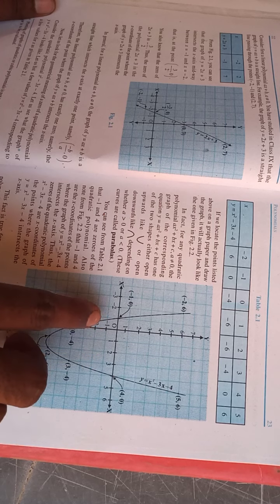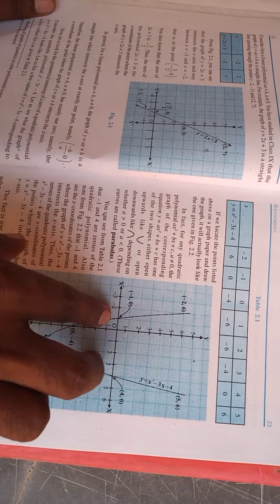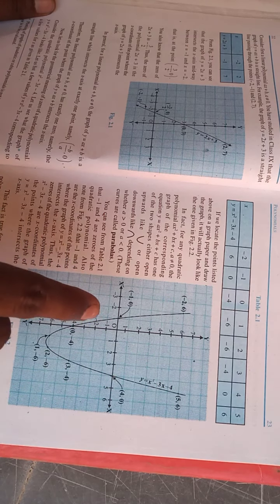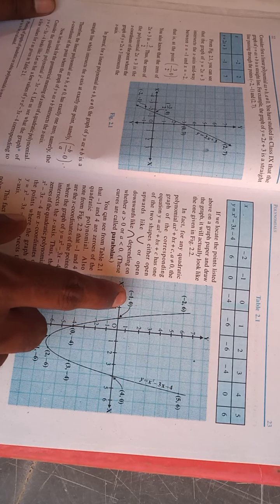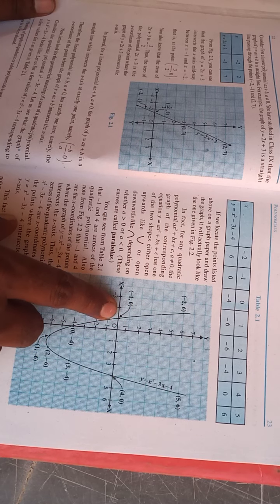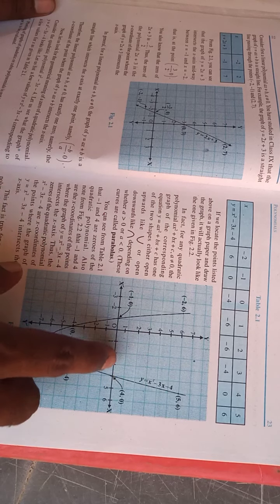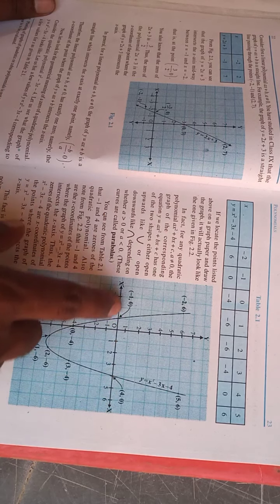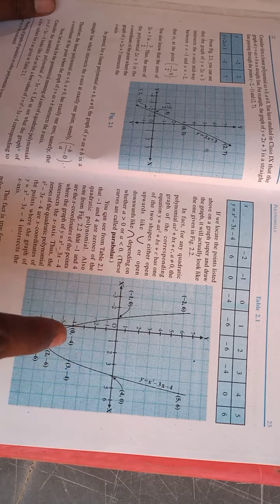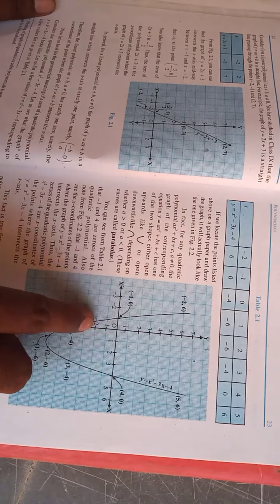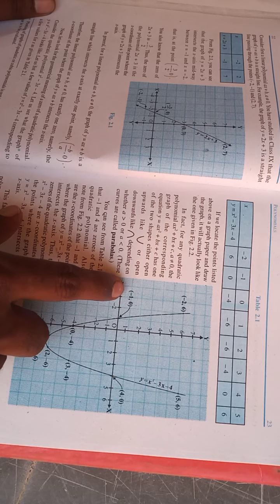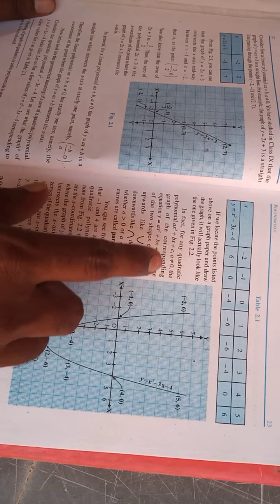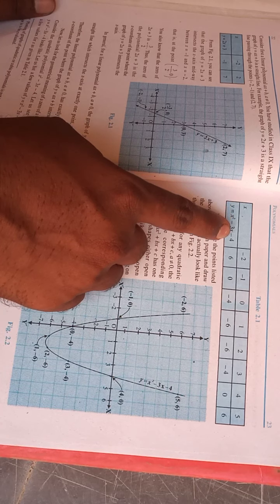That curve is cutting the x-axis at this point and then this point. When the curve cuts the x-axis, that intersecting point itself is considered a zero of this polynomial. This is the x dash axis and this one is the x axis. Totally it is called the x axis. This curve is intersecting at this point, which is minus 1 comma 0. Minus 1 comma 0 is a zero of this quadratic polynomial y equals x square minus 3x minus 4.